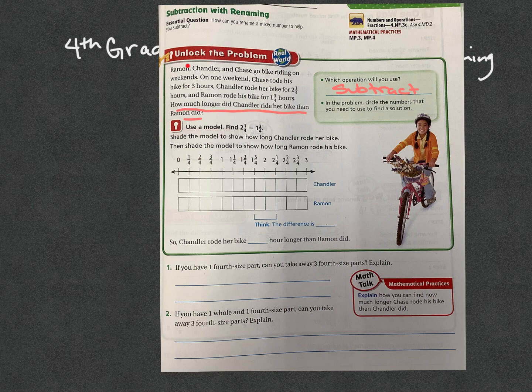They gave us 3 people's worth of distances, but when they asked us, they only asked us about the comparison between Chandler and Ramon. So we're only going to focus on Chandler, who rode 2 1/4 hours, and Ramon, who rode for 1 3/4 hours. And I did not circle Chase's hours because it didn't matter. It wasn't asked of us. So we really only need to know the 2 1/4 and subtract from it the 1 3/4.